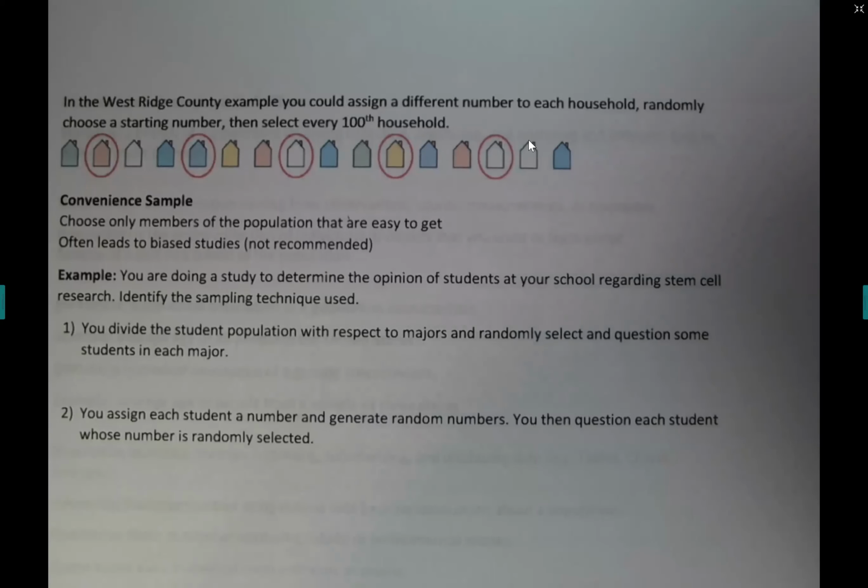Convenience sample. This is not a recommended sampling technique because it often leads to a biased study. You choose only members of the population that are easy to get. And I'll give you an example of a convenience sampling technique. Let's say I want to survey students on the distance and the time they commute from home to school. So I prepare a survey. I want to collect data on commuting time.